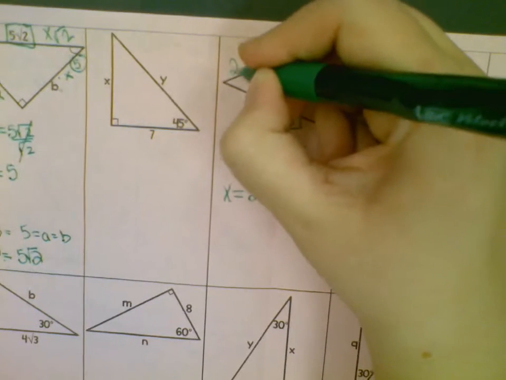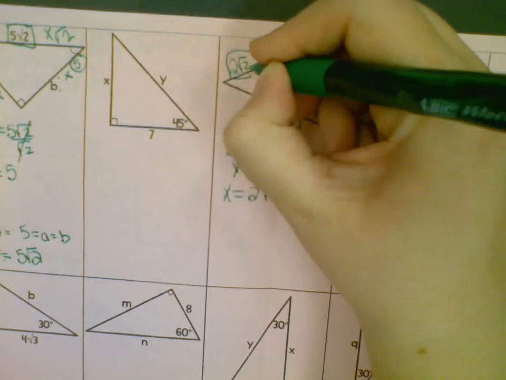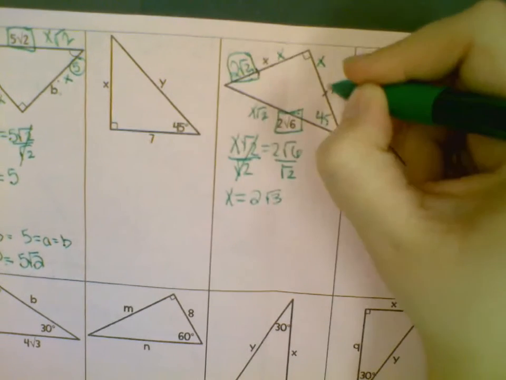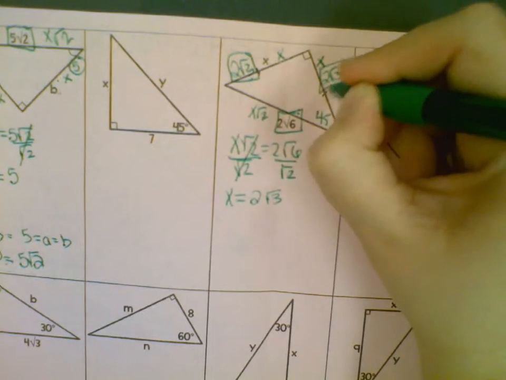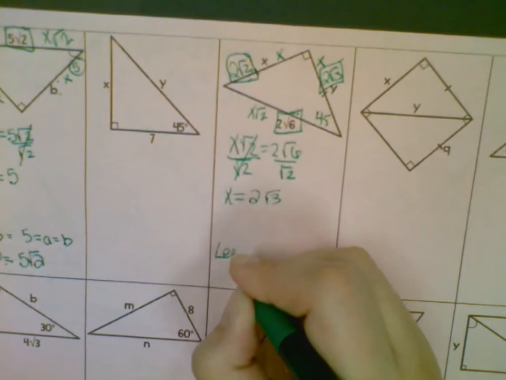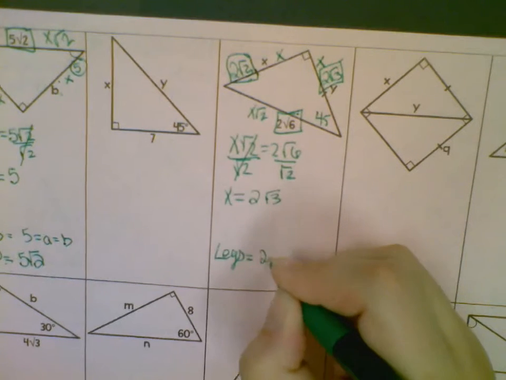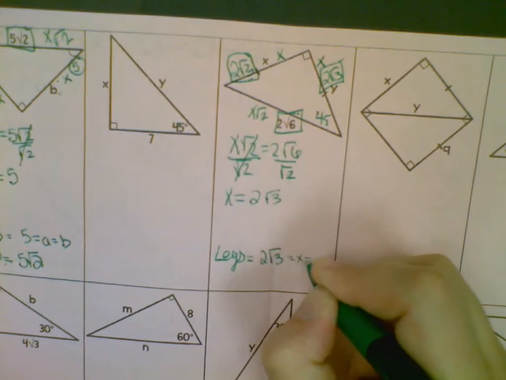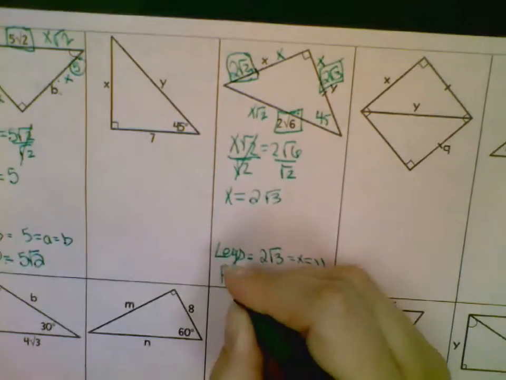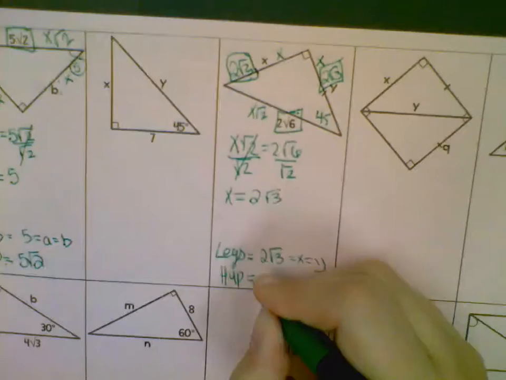So both of the legs are 2 root 3. So if we make our list, the legs are 2 root 3, and they were x and y, and the hypotenuse is 2 root 6.